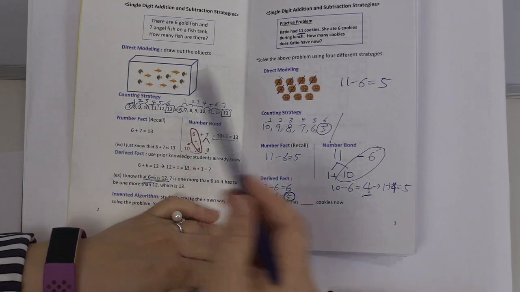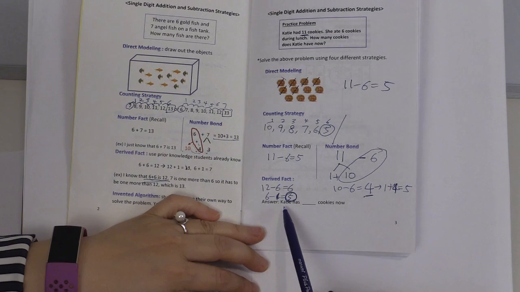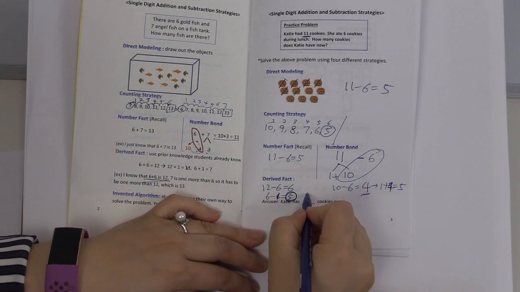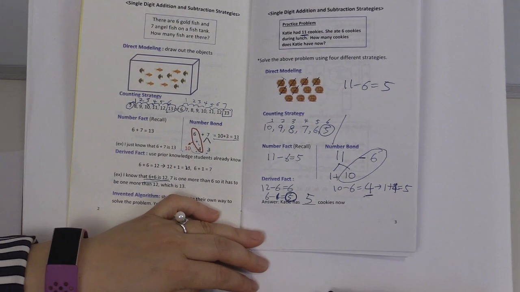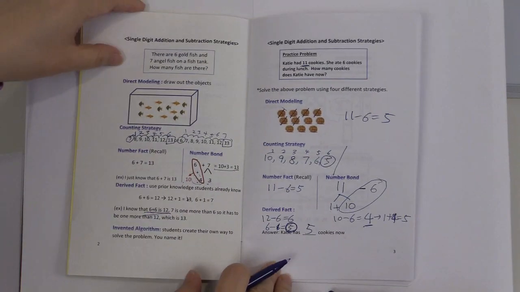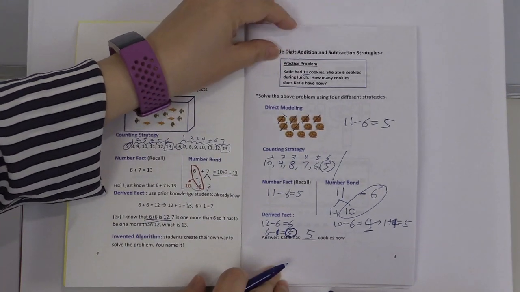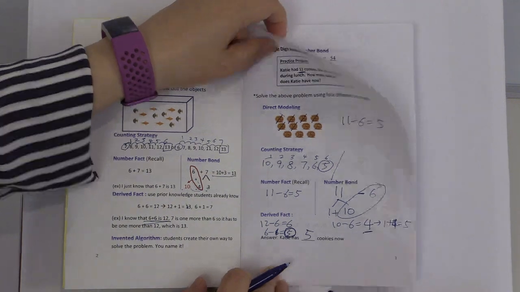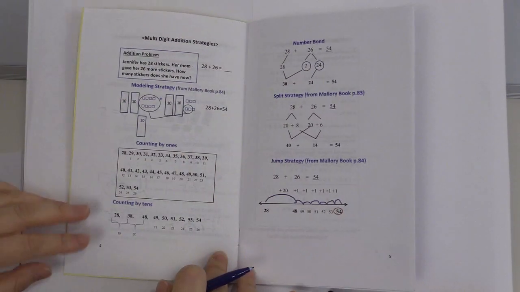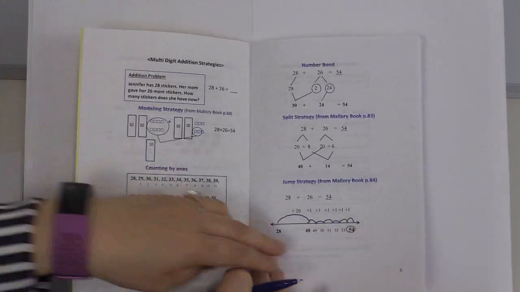So the answer is, Katie has how many cookies now? She has 5 cookies now. Okay, so if you're not sure, please rewind the video and try to watch one more time, and I hope that's going to be helpful for you to understand. So this is the single digit. So now let's talk about the multi-digit.